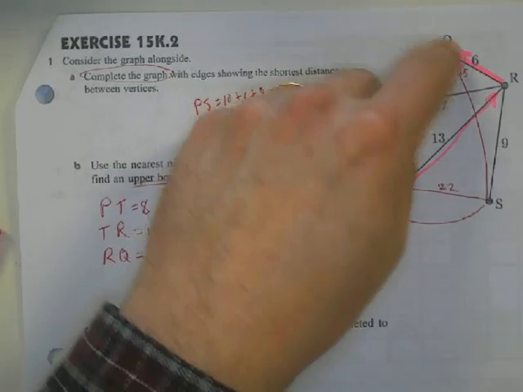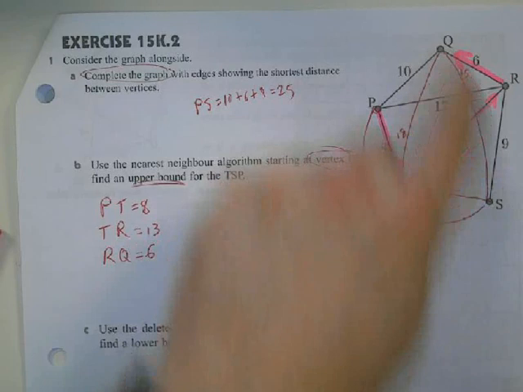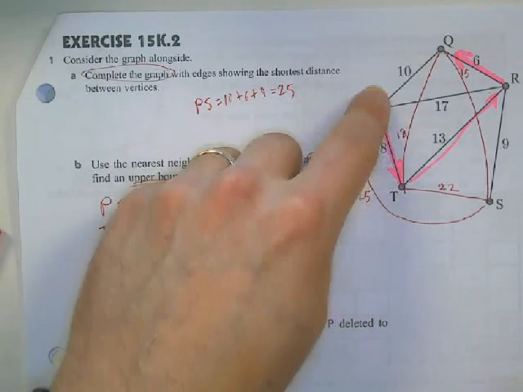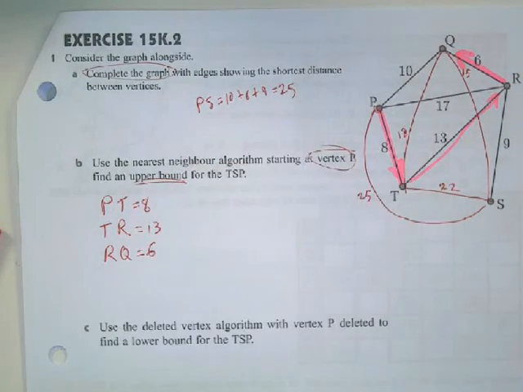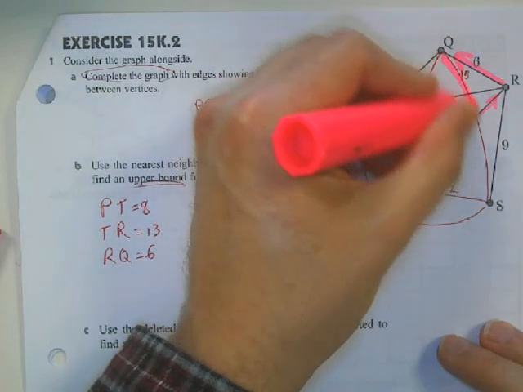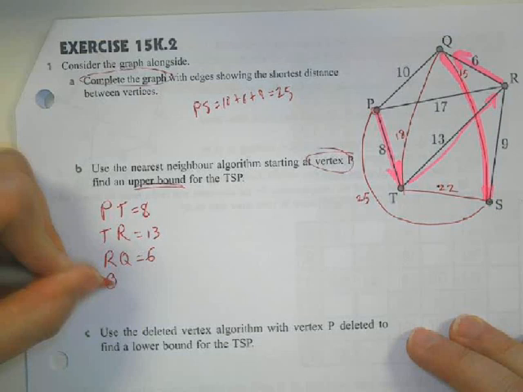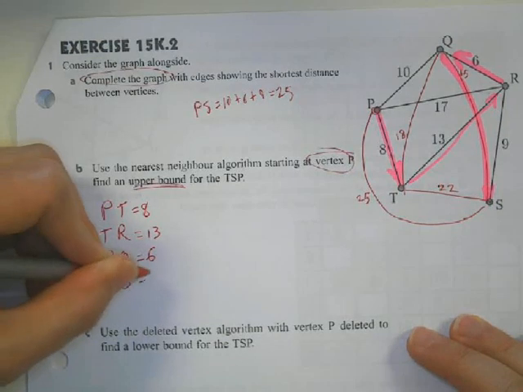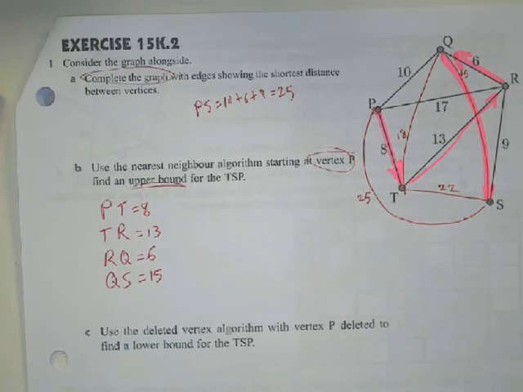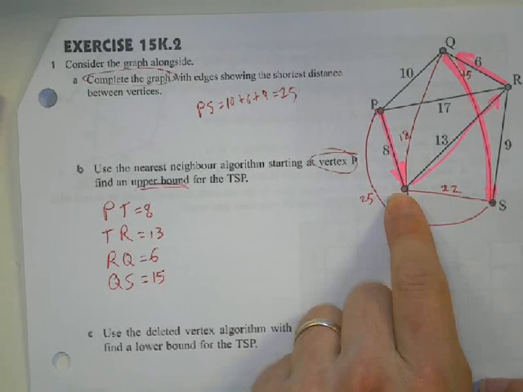And then from Q, 15, 18. Oh, I can't take 10 because that takes me back to P. So I'm going to go this way here to S. So I go Q to S, which is a route of 15. And then from here, let's see. Oh, we've done all the points now.